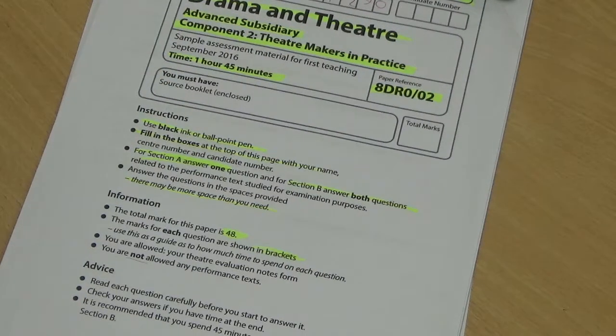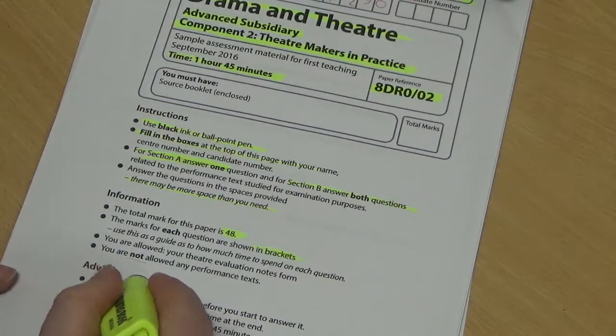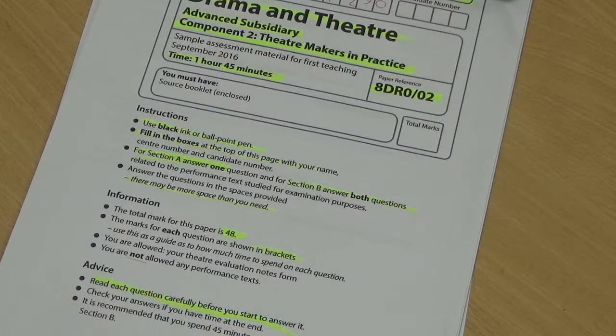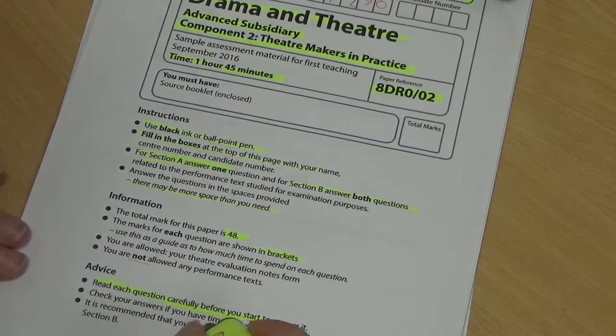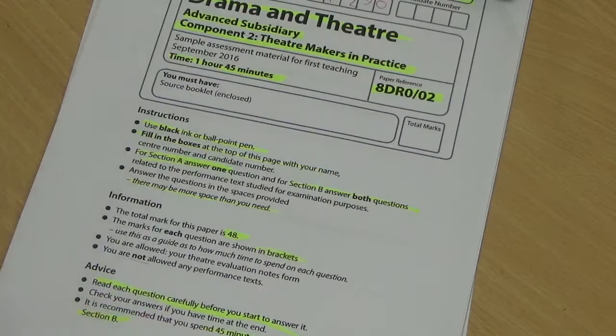Advice: read each question carefully before you start to answer it. It sounds really daft, but sometimes you think you're answering the question, but you're not actually answering the question. And check your answers at the end to make sure that you have done it all. It is recommended that you spend 45 minutes on section A and 1 hour on section B.